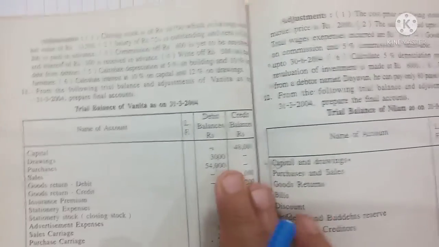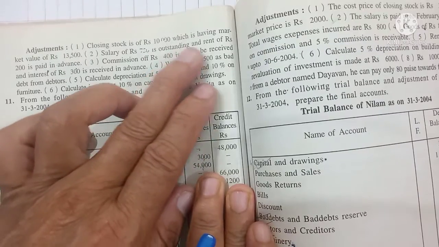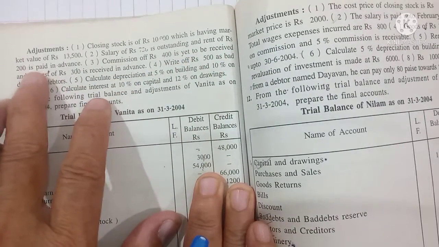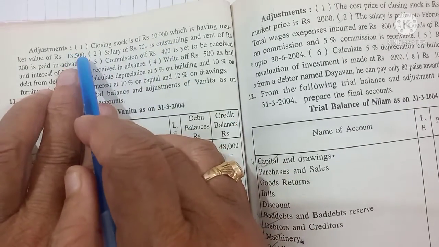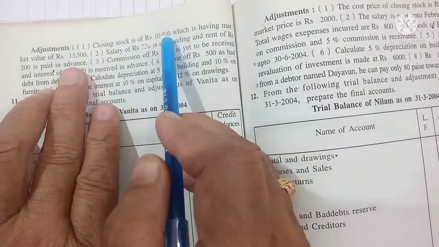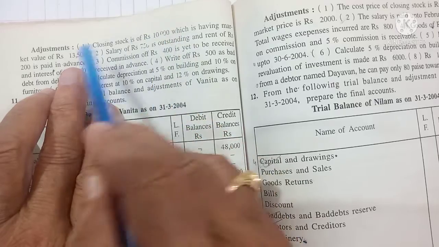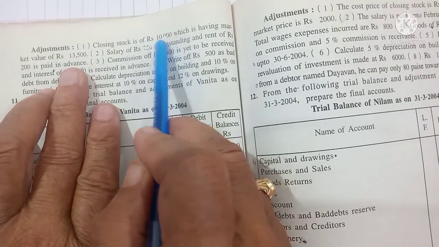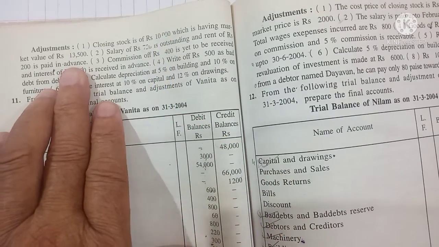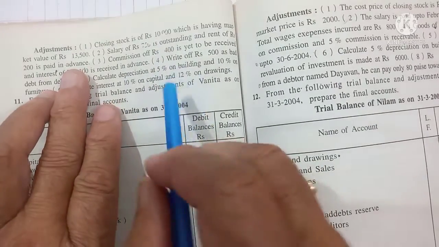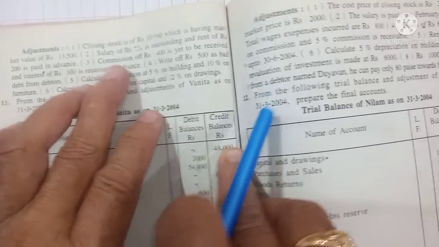Adjustment. Closing stock of rupees 10,000, while having the market value of rupees 13,500. One is 10,000, one is 13,500. So obviously all of you know which one will be taken. Cost price and market price, whichever is less. So we will take the closing stock of rupees 10,000, and all of you know the posting: one will go to the trading account credit side and balance sheet asset side.